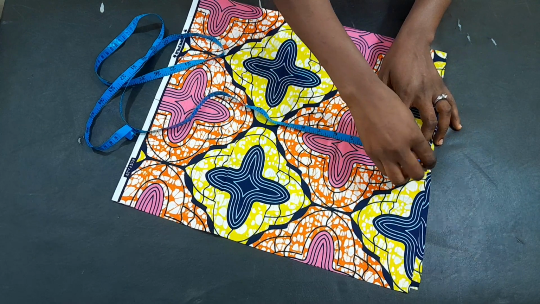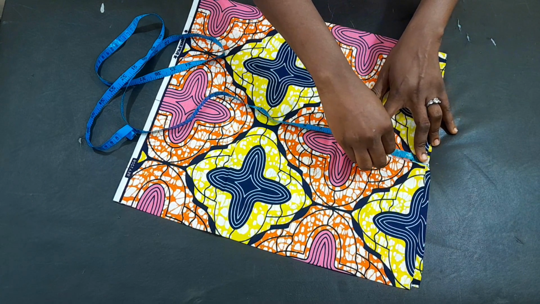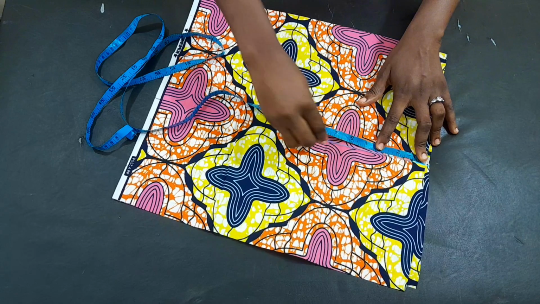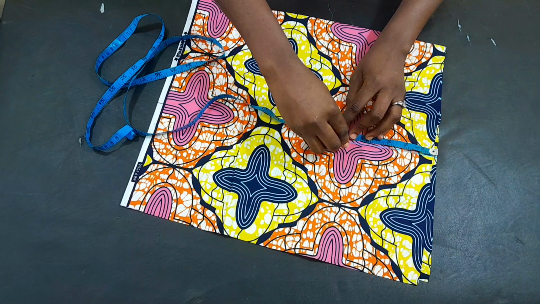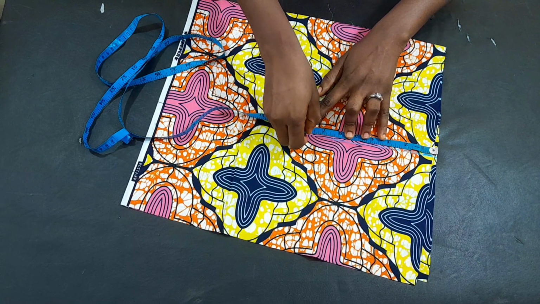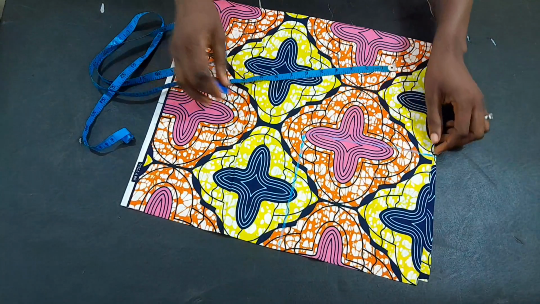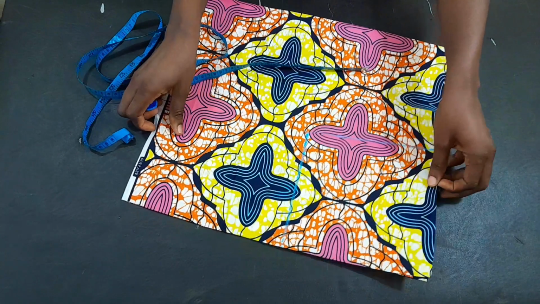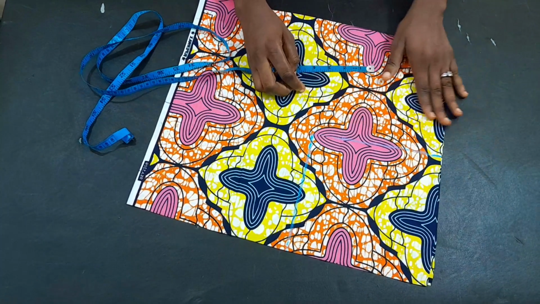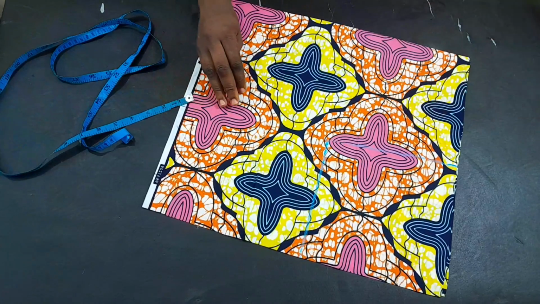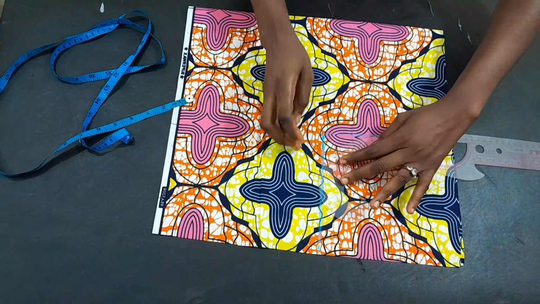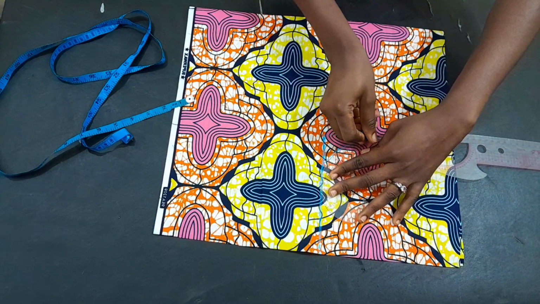I have marked my back there, which is 15 inches divided by 2, 7.5. I added an extra half inch to it as sewing allowance, so that makes it 8. And to my chest line too, I have marked 8 inches as my chest line. I'll pick my ruler now and then form the armhole with the curve ruler, as you can see.